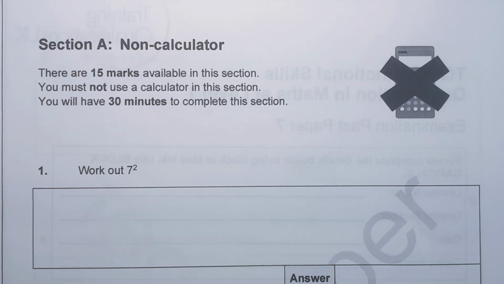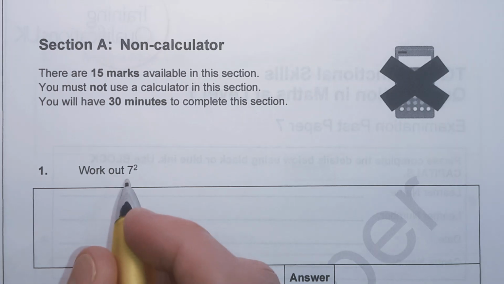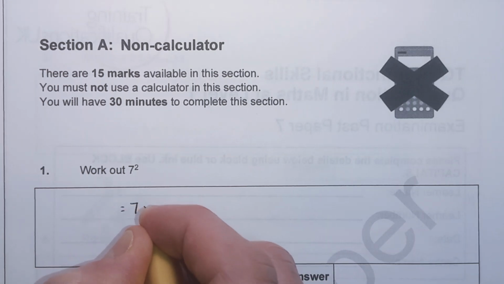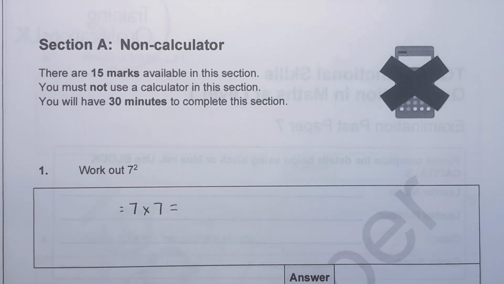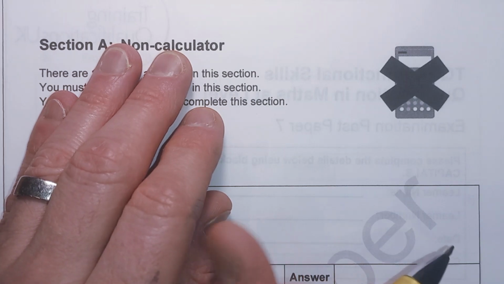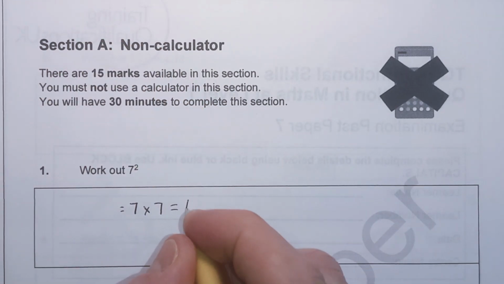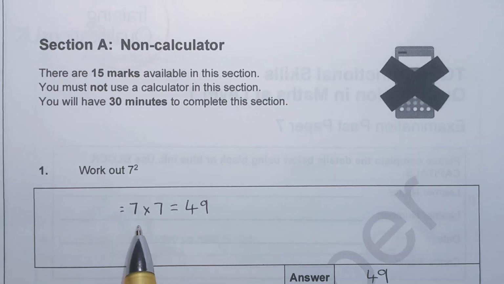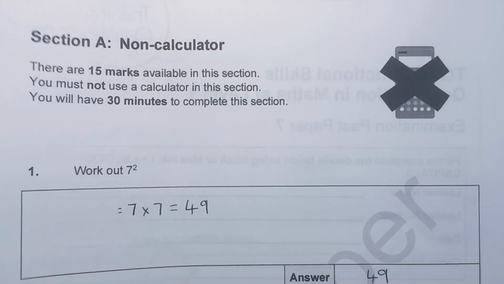Question 1. Work out 7 squared. Well, the squared means multiplied by itself. So this is 7 times 7. So we've got 7, 14, 21, 28, 35, 42, 49. And remember, if you can't remember your times table, you can just count on 7, then count on another 7, and keep going, and eventually you should get up to 49.